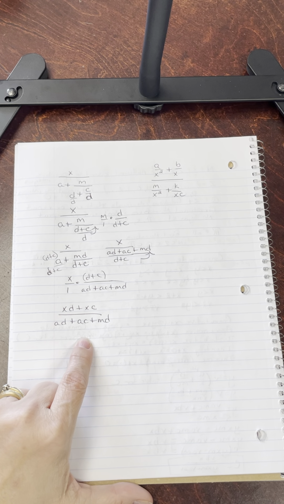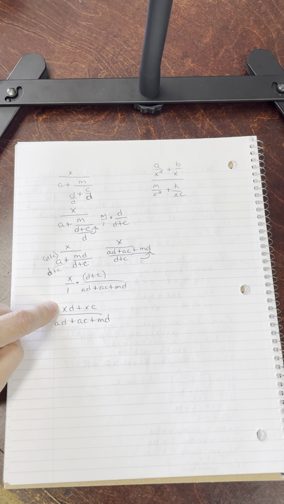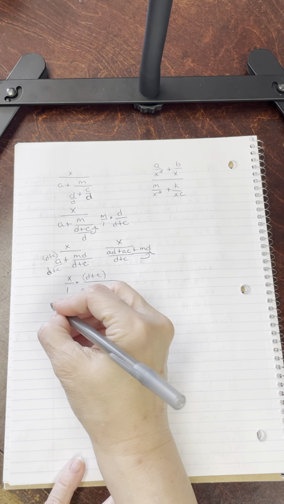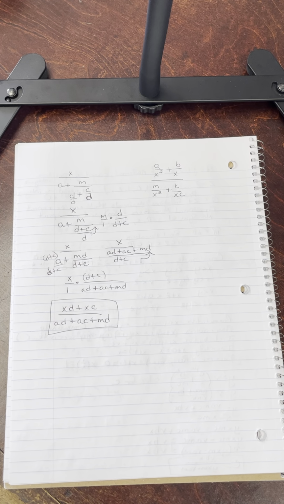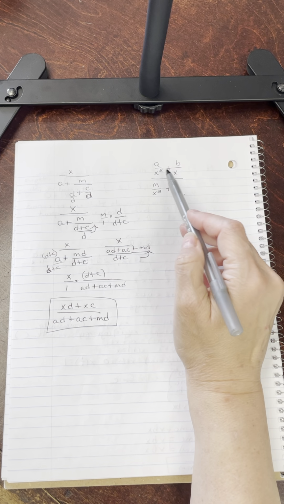Now let me check. They did not distribute their X in their final answer. That's okay, nor did they distribute the A, but this is still the acceptable answer. All right, their next part is the B part that was being solved for. So now this is part B.